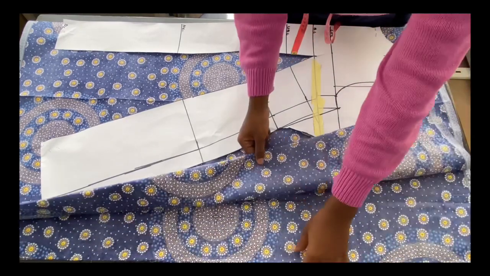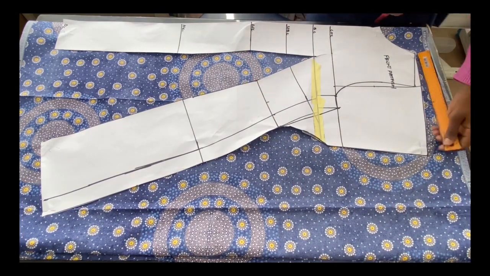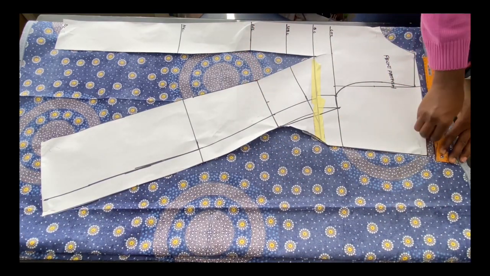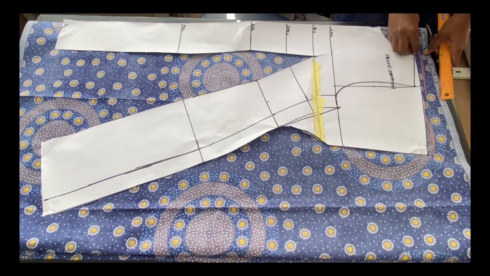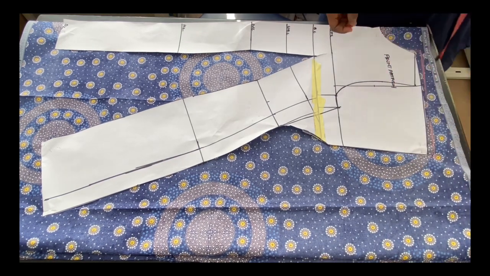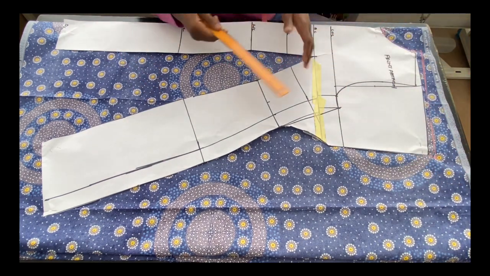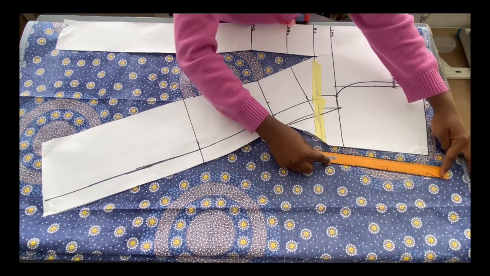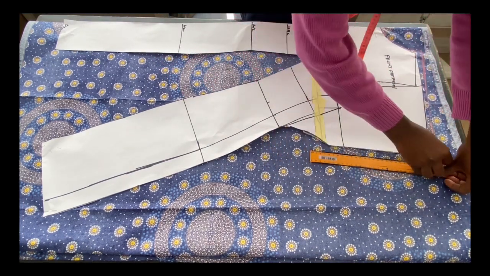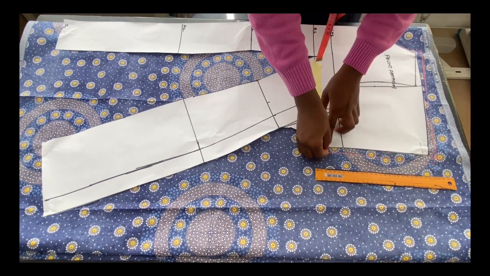My fabric is folded into 4. Remember I said that I'll be using this pattern to cut out both the front and the back. So pin your pattern on the fabric like this, and you're just going to add ½ inch allowance to the top on the shoulder line for joining allowance. So just add your ½ inch allowance there. We don't need to add any allowance to the side because we already added allowance to the pattern, but on the sleeves you're going to add ½ inch allowance also.